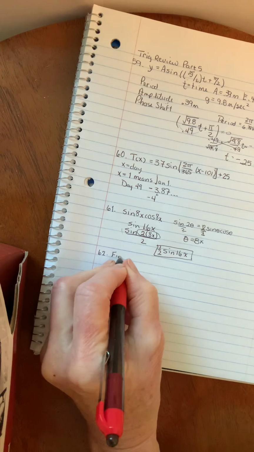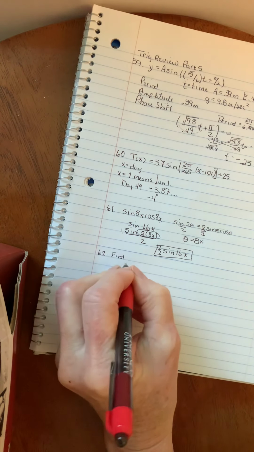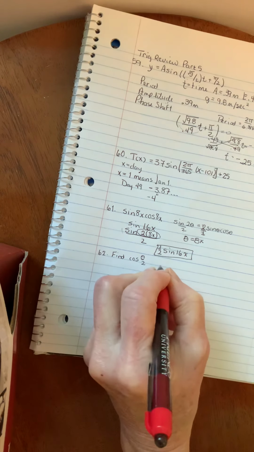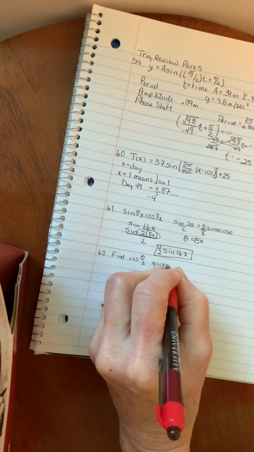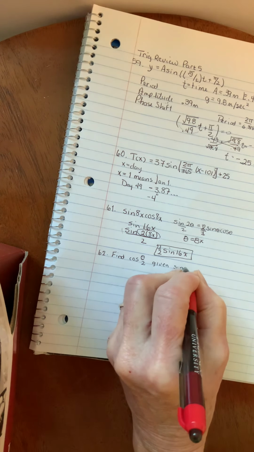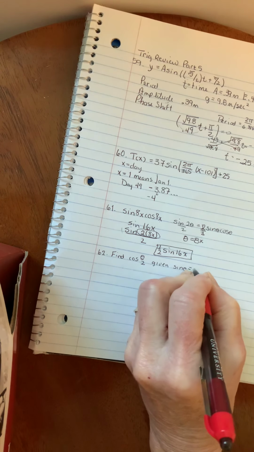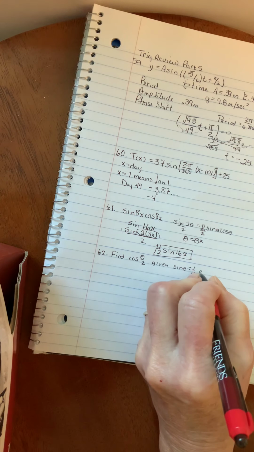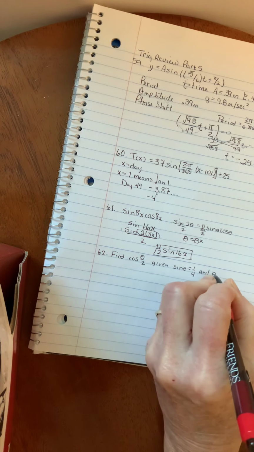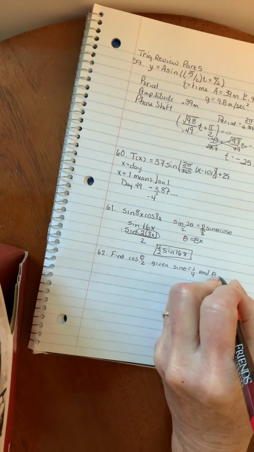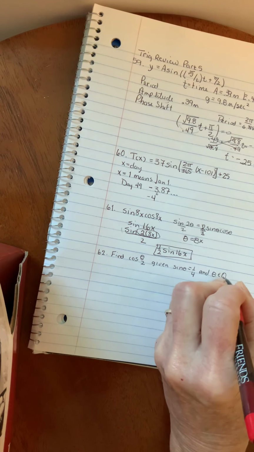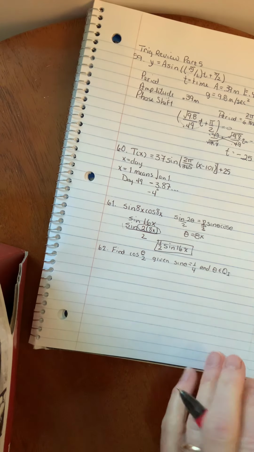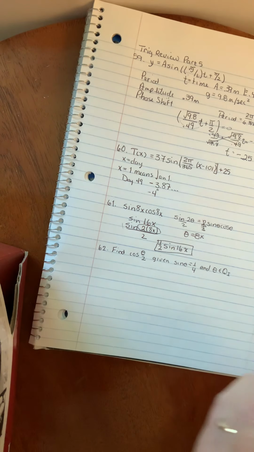The next one has a question. It says, find the cosine of theta over 2, given the sine of theta is equal to 1/4, and theta terminates between 0 and 90, so theta's in quadrant 1. All right. Well, what's a formula for cosine of a half angle?